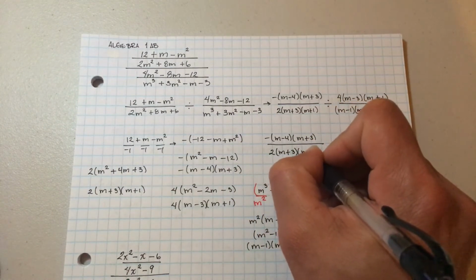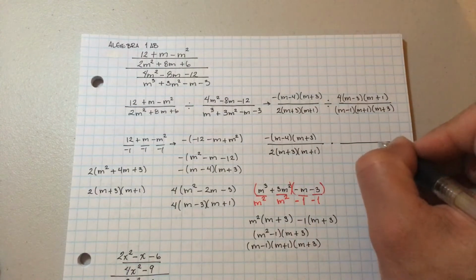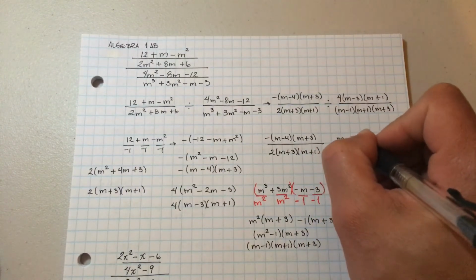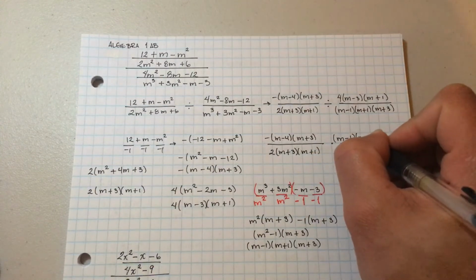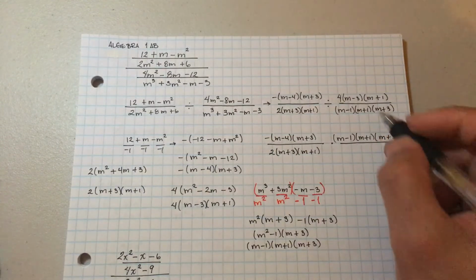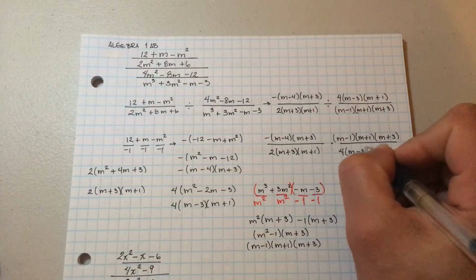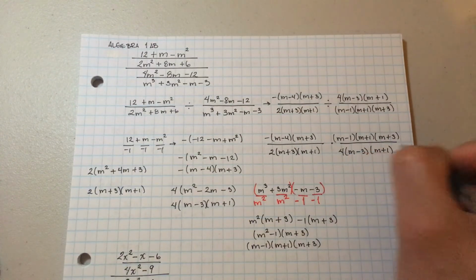Okay, so we're going to go ahead and change it to multiplication. And then we're going to do the reciprocal. We're going to flip it. So this guy goes to the top, m minus 1, m plus 1, and then m plus 3. And then this guy goes to the bottom. Okay, so 4 times m minus 3, m plus 1.